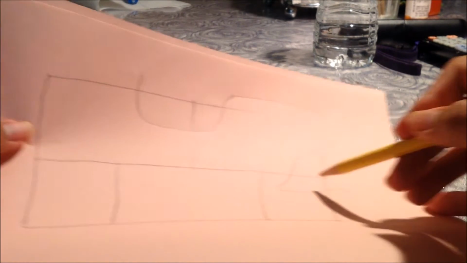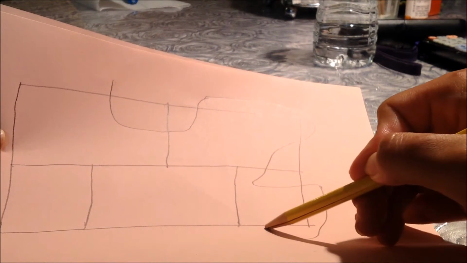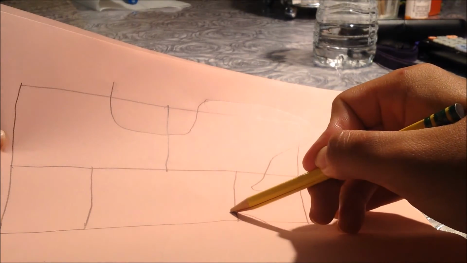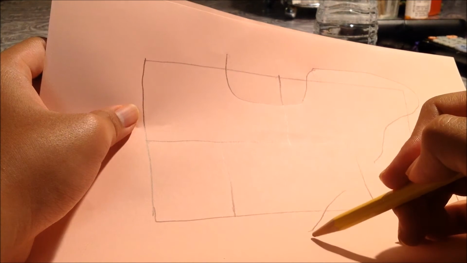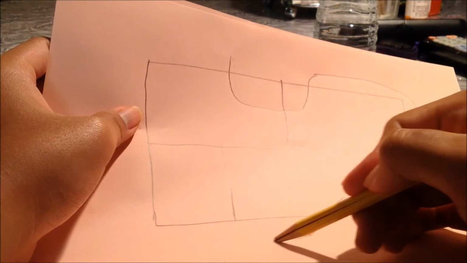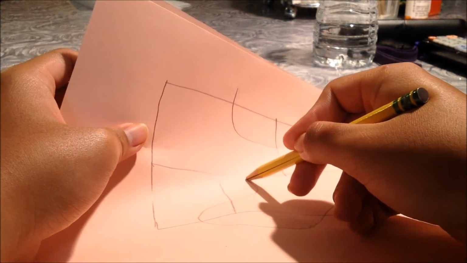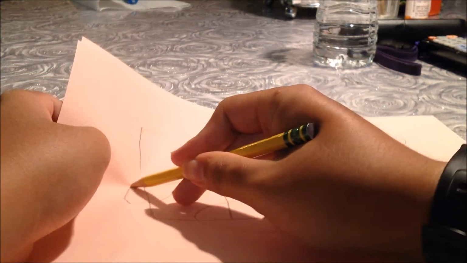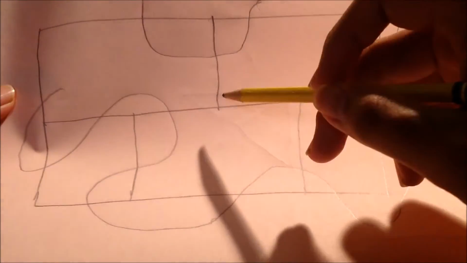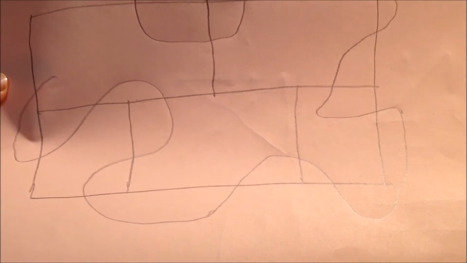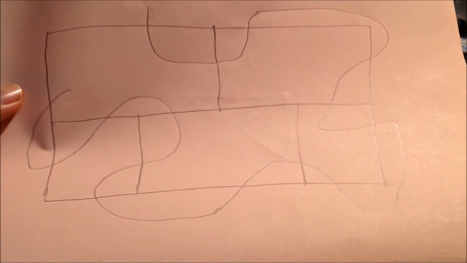Then here, and then here. Okay, I almost got it. I just missed this segment here. Why don't you try doing this puzzle now, and I'll tell you the answer later.